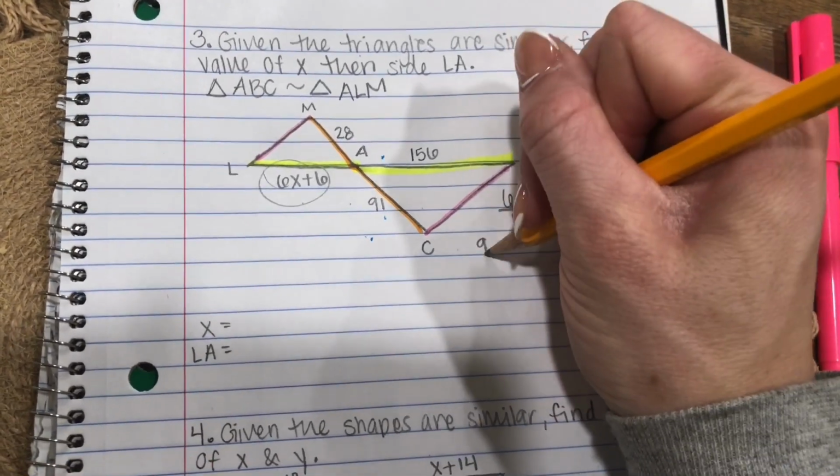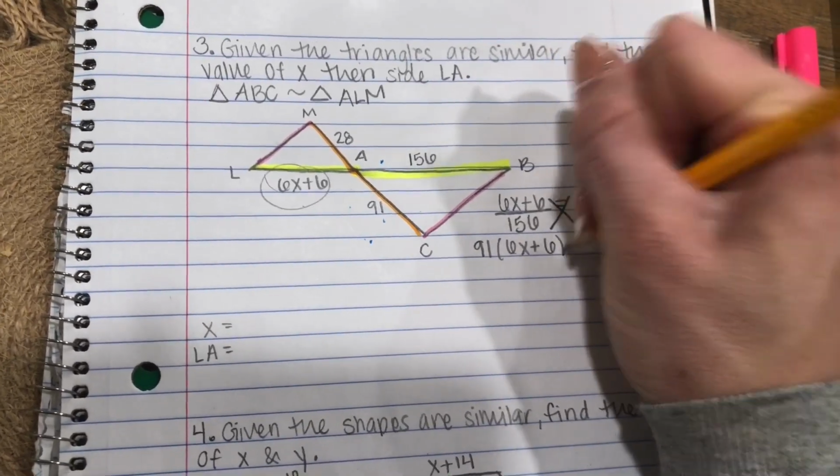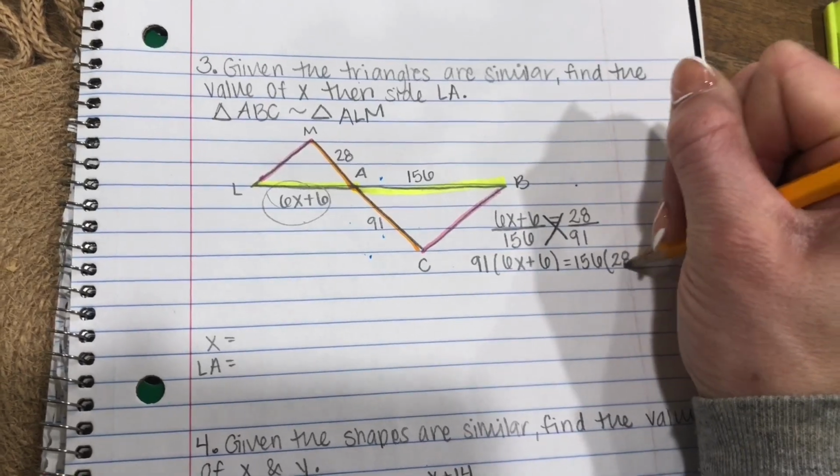So we have 91 times 6x plus 6 equal to 156 times 28.